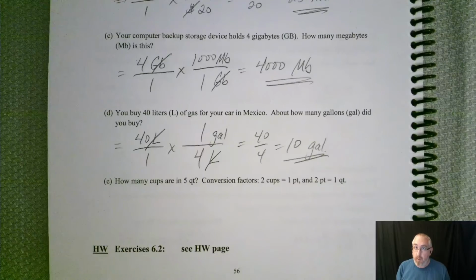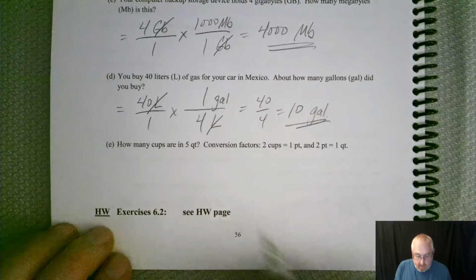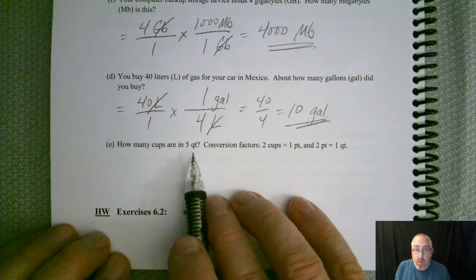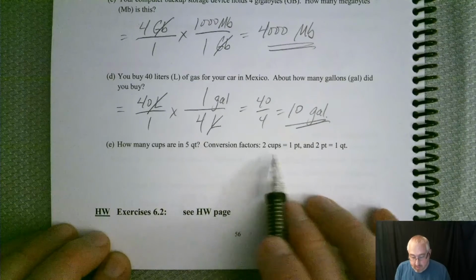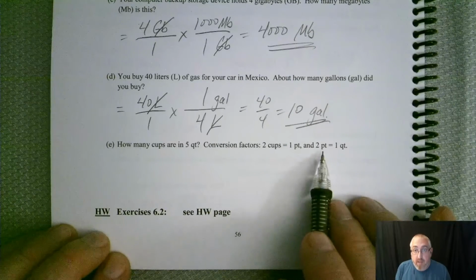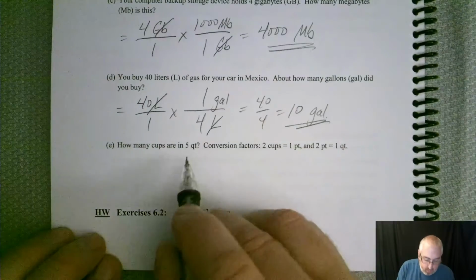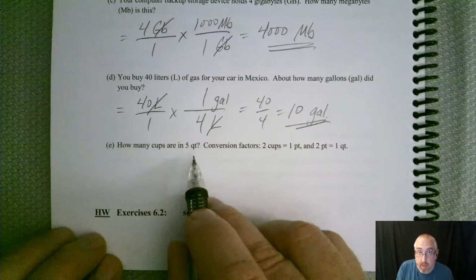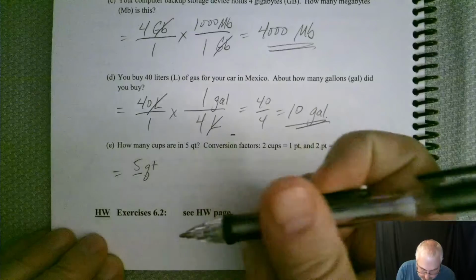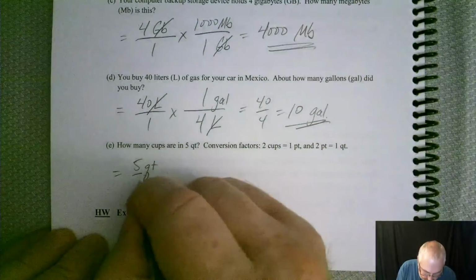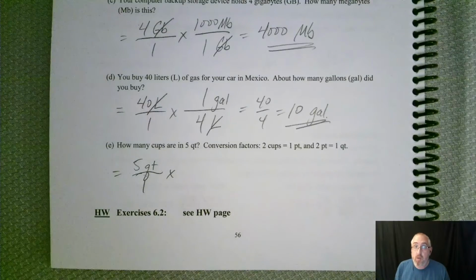All right, let's try one more tough one, and then we'll wrap this up. How many cups are in 5 quarts? Ooh, we got 2 conversion factors. We got 2 cups is 1 pint, and 2 pints is 1 quart. Well, your starting point is the 5 quarts. So 5 quarts over 1.